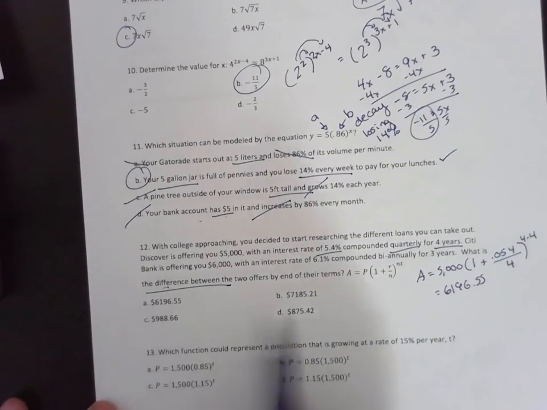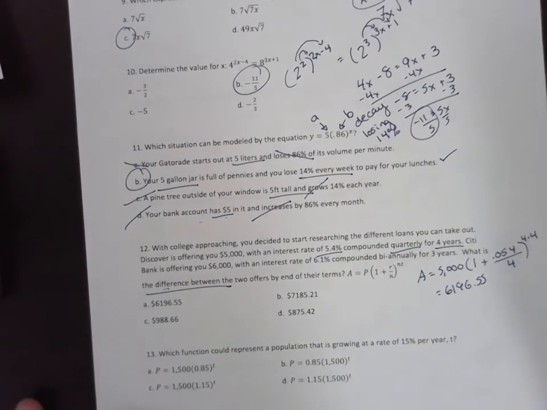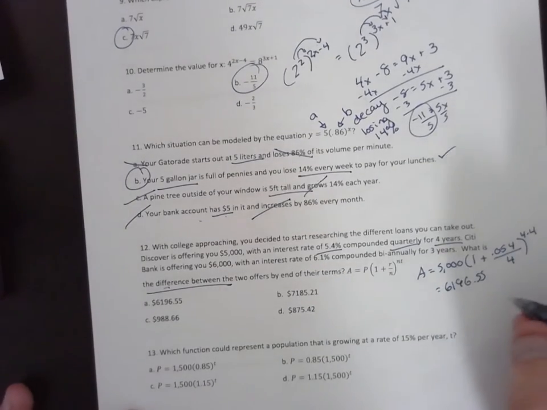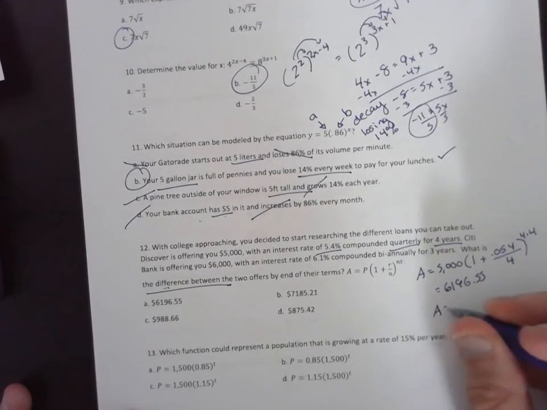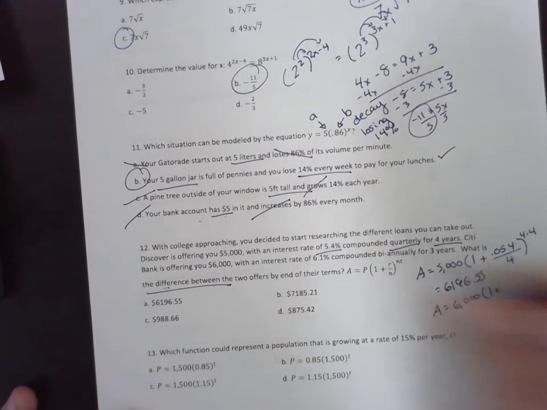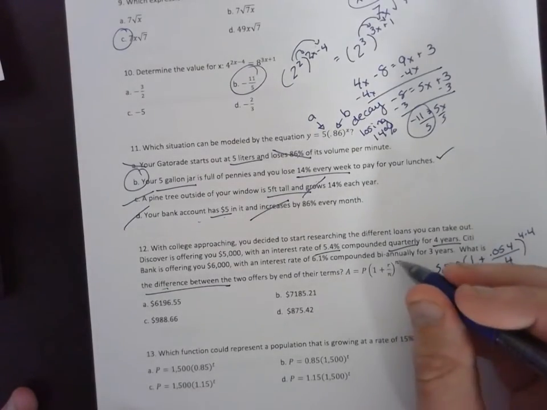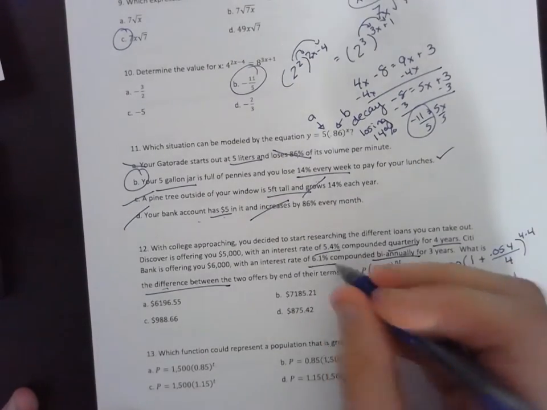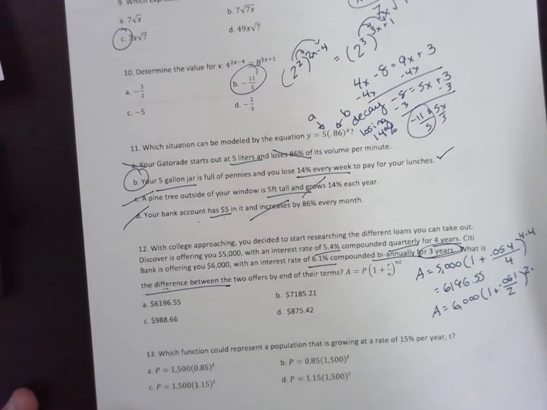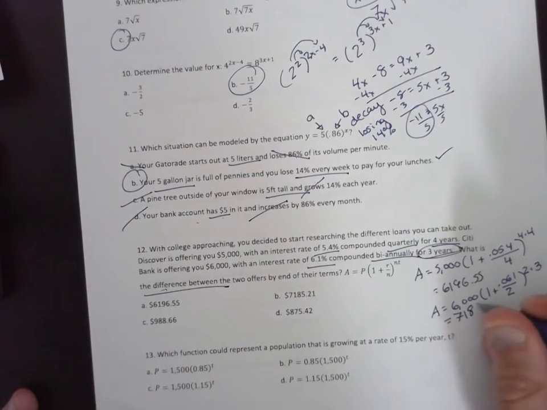I know when I made this, I put both of them as the answer just to see if you guys were paying attention to the questions. So I'm going to say it's this. It might be that. I don't know. You get the picture. Next, I'm going to do 6,000 times 1 plus, all right, 6.1% turns into 0.061 over, well, it's compounded biannually. That means twice. And again, n is 2, and it's for 3 years, so I'm going to put times 3. And I'm going to say that equals 7185.21.